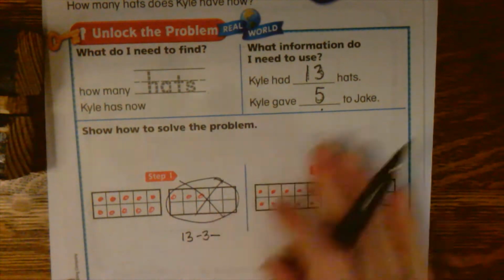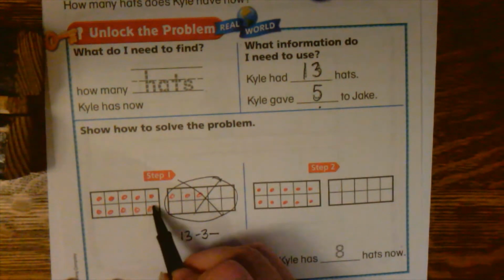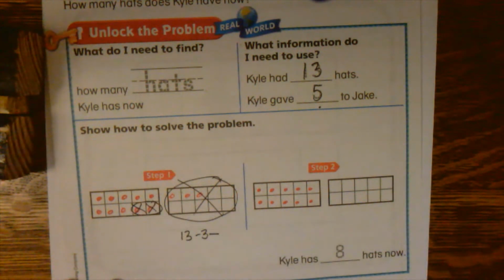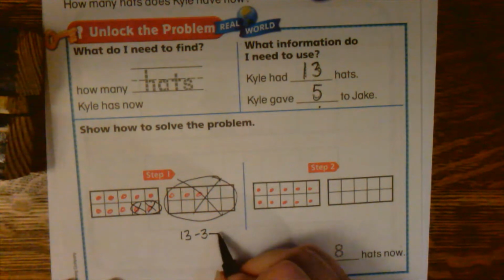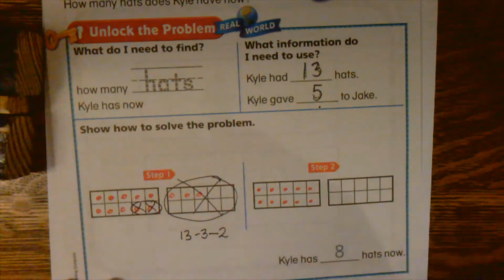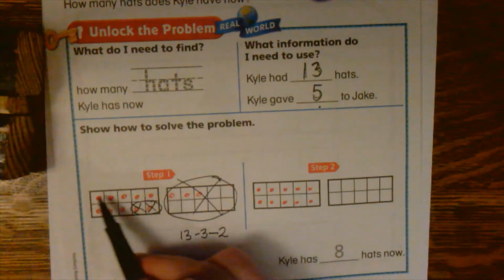We've taken away the 3, but we need to take away 5. So 3, 4, 5, 2 more. So 13 minus 3 minus 2 more. And how many does that leave? 5, 6, 7, 8.